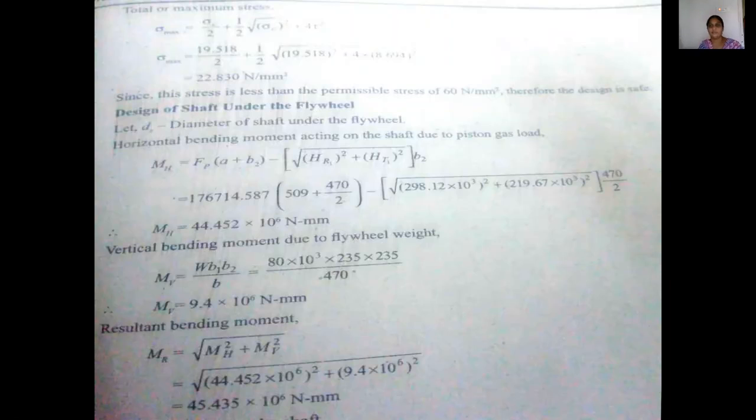Design of shaft under the flywheel. Let D1 be the diameter of shaft under the flywheel. Horizontal bending moment acting on the shaft due to the piston gas load, MH is equal to FP into A plus B into T, minus root of HR1 square minus HT1 square. Substitute all the values, you will get the MH.